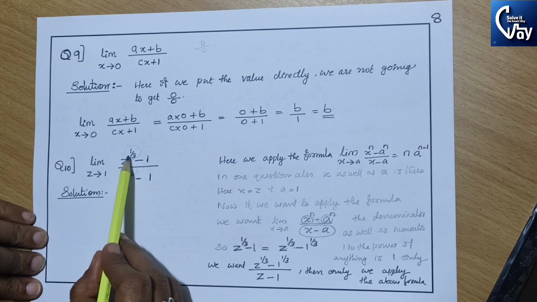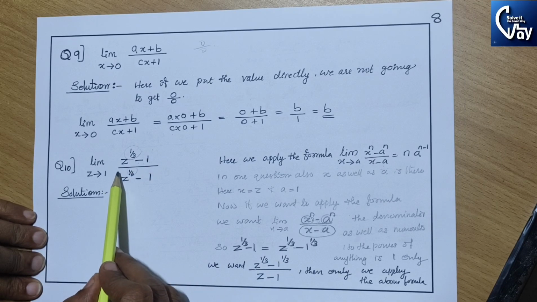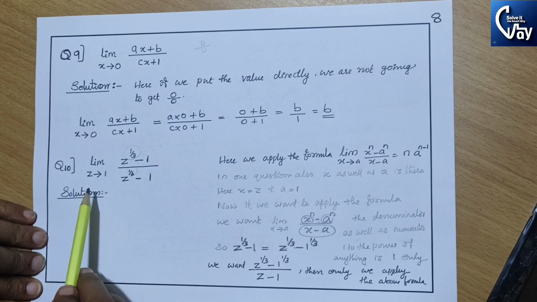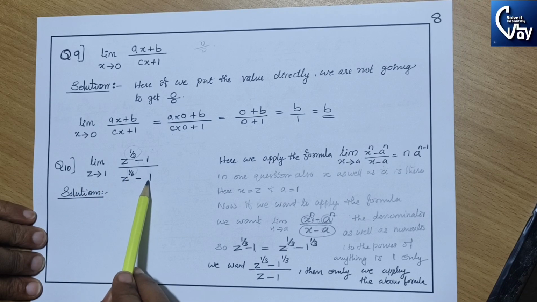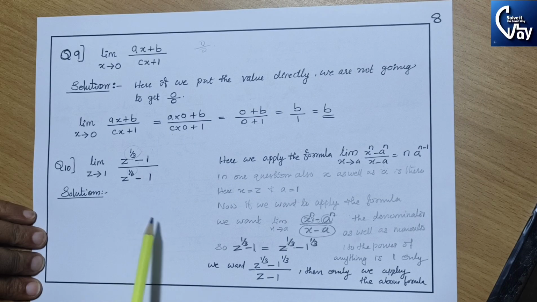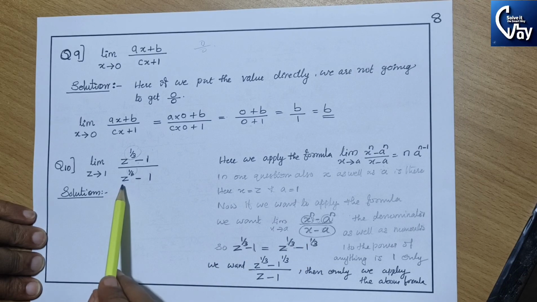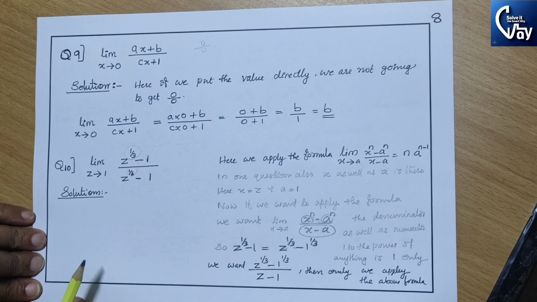Similarly, here z raised to 1 by 3 minus 1 can be written as 1 raised to 1 by 3. So, in the denominator we want z minus 1. Is it clear? Similarly, in the denominator z raised to 1 by 6 minus 1, this 1 can be written as 1 raised to 1 by 6. And in the denominator also we want z minus 1. Then only we apply this formula. Is it clear? First convert the given question into this form. Then apply the formula. Is it clear?